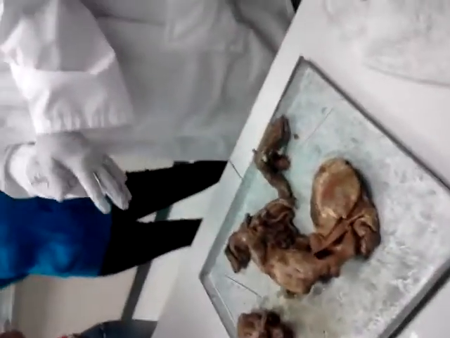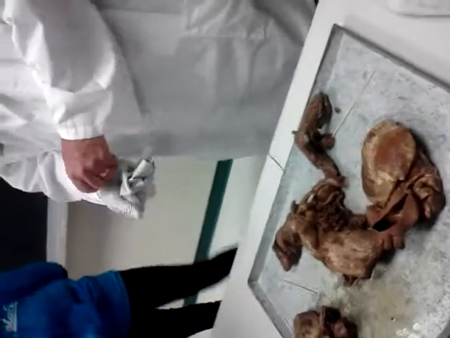So if you folks want to take a look at these and move around your hands and touch them, that's okay. Just be a little careful. I need to write your names down.